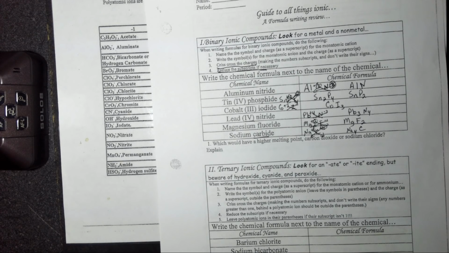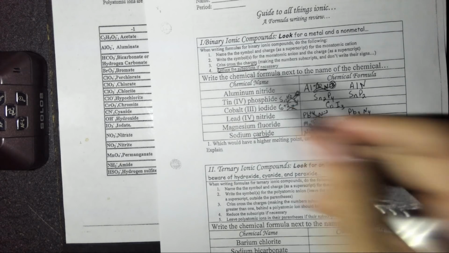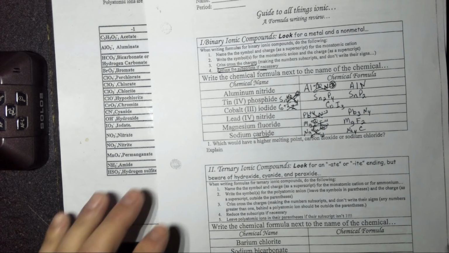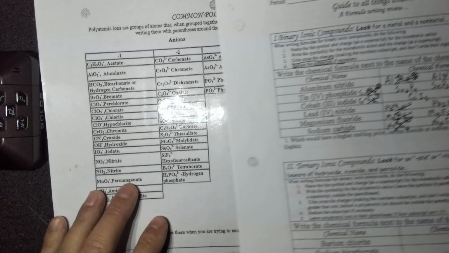Now we're going to look at some ternary ionic compounds, which means we have to use the polyatomic ion sheet because they're polyatomic ions. These up here were binary, so they were just between 2 elements. So let me move this out of the way real quick.